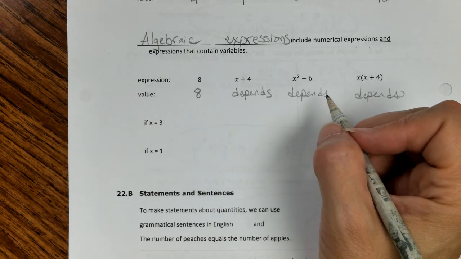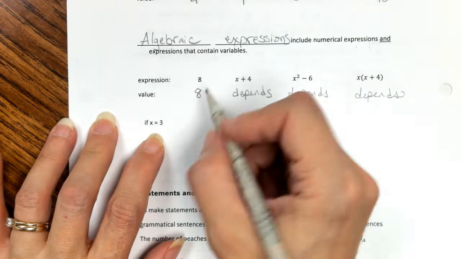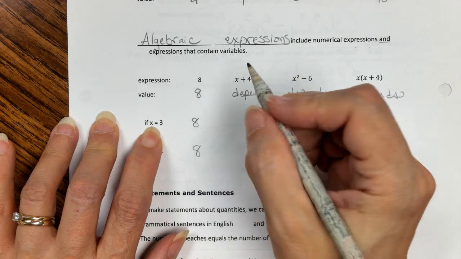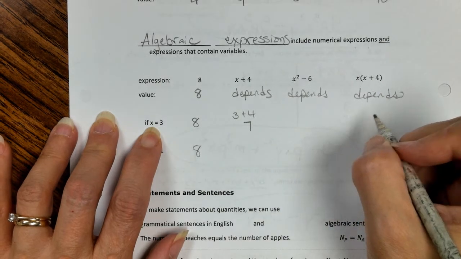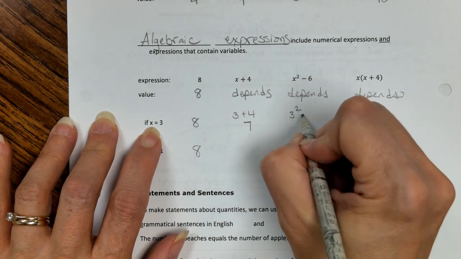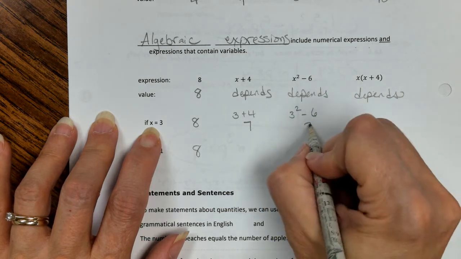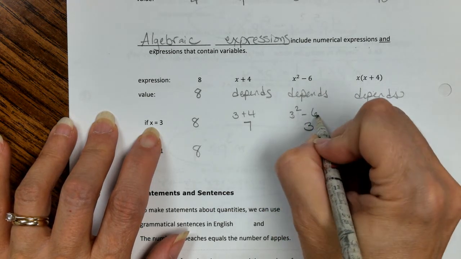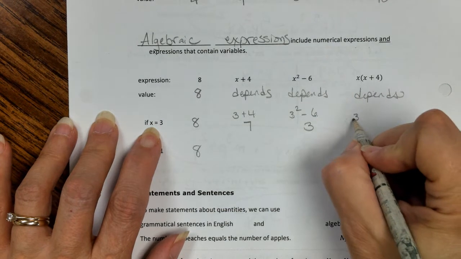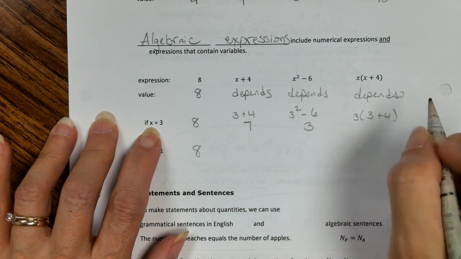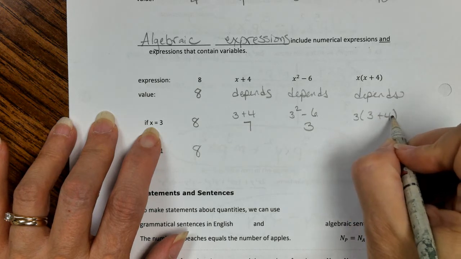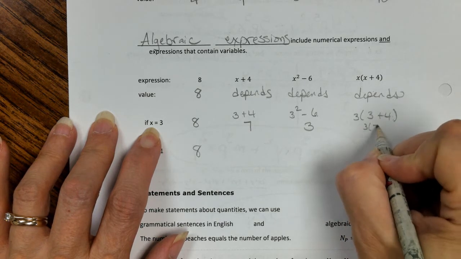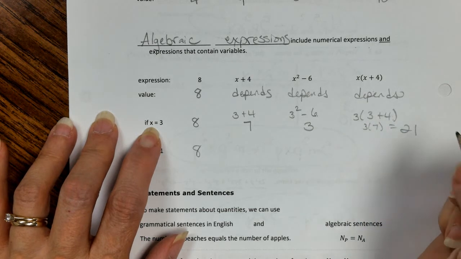Okay. So, what if x equals 3? Well, that's still an 8 no matter what, because it's just 8. If x equals 3, this expression's value is 7. If x equals 3, this expression's value is 3, because that's 9 minus 6. And if x equals 3, this is 21, because you add first in the parentheses, that's 7 times 3. 21.